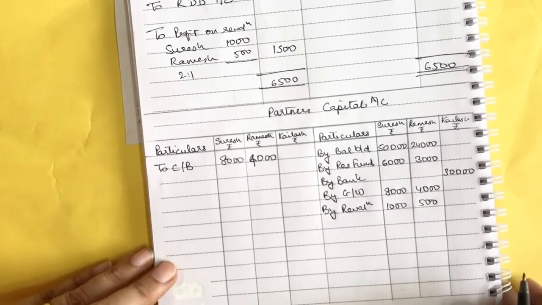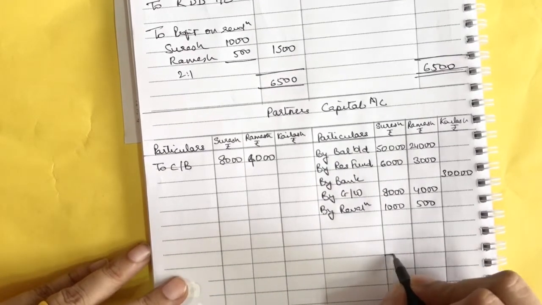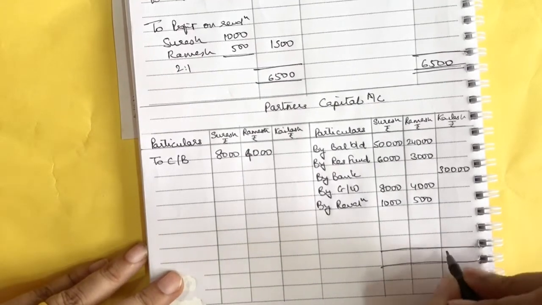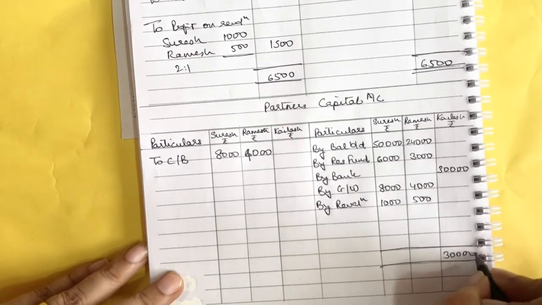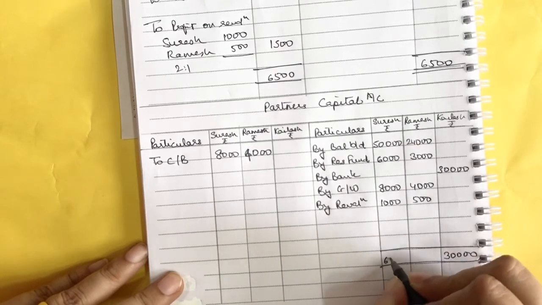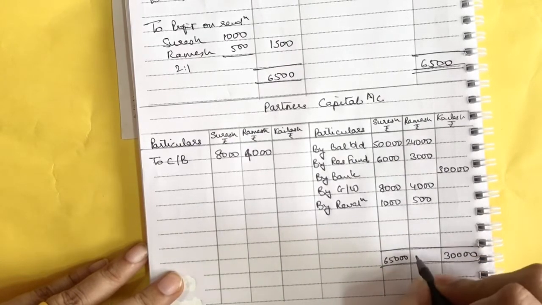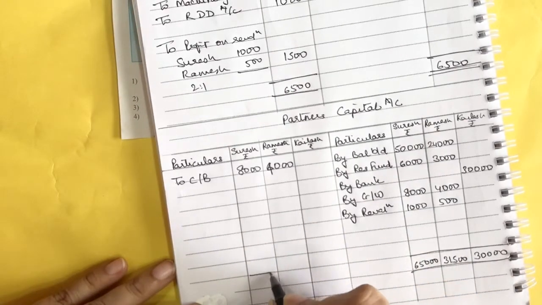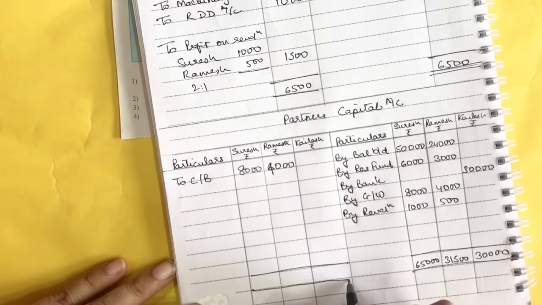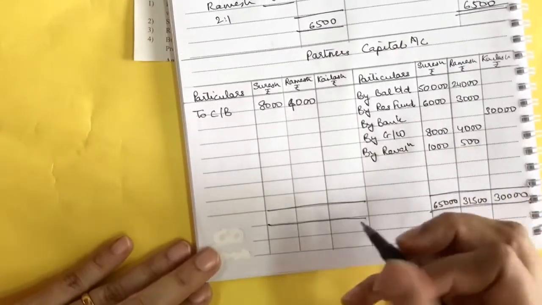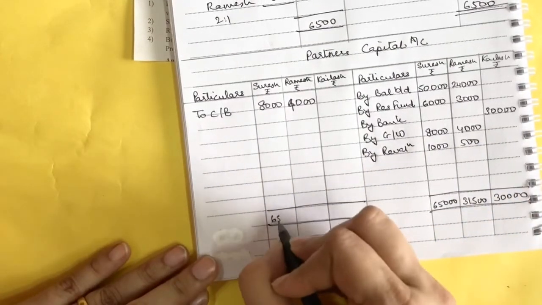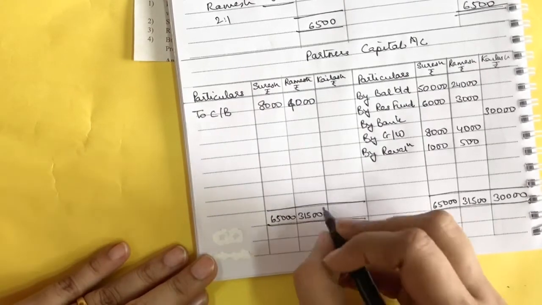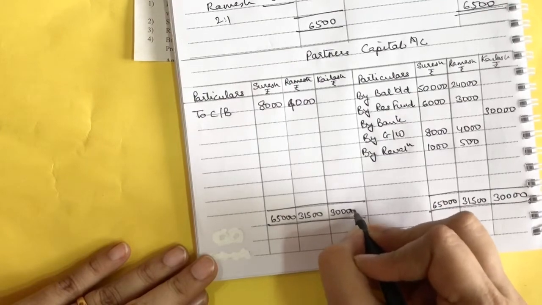Now we need to balance the partner's capital account. So write here 30,000. This is 65,000 and this is 31,500. Same thing we will write over here. 65,000, 31,500 and 30,000.